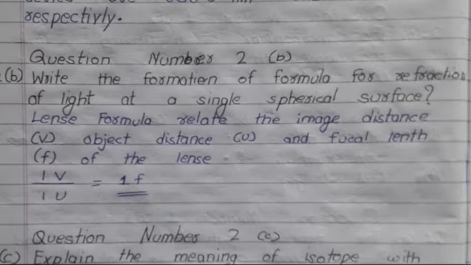Question number 2B. Write the formula for refraction of light at a single spherical surface. So it is the lens formula, related to image distance v, object distance u, and focal length f.